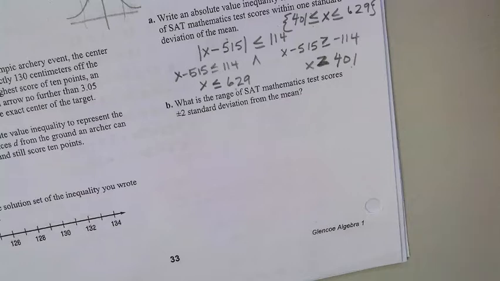Now, what is the range of SAT mathematics test scores plus or minus 2 standard deviations from the mean, okay? Now, if I was going to go ahead and do, would this work if we did an OR?